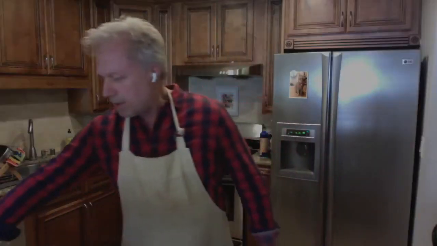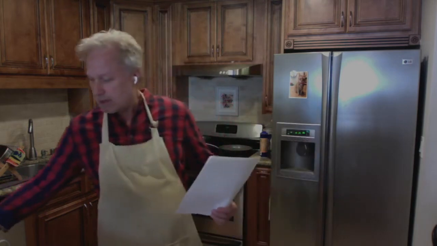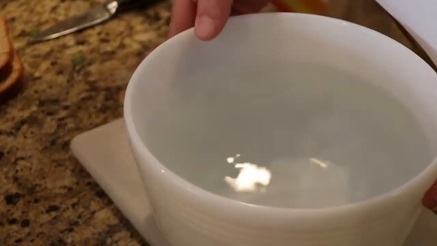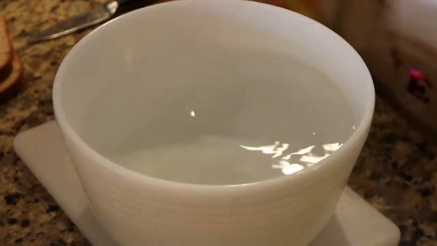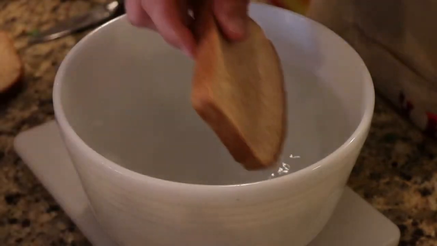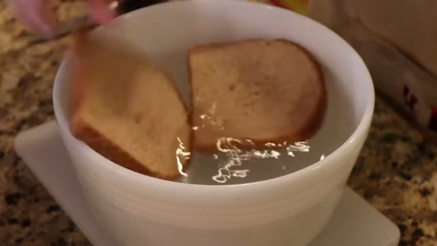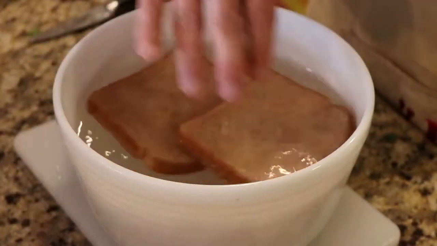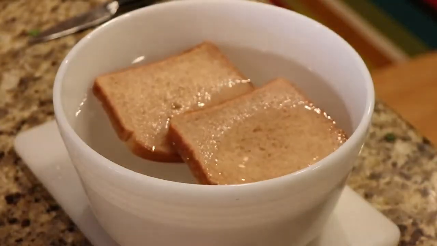Let's talk about what our methodology is going to be here. Okay, step one is we want to take our bread. I'm going to move these green beans aside for a second. We want to take our bread and we want to put it into a bowl of water. Right there, I'm sure you can see that. So we're going to take our 2 pieces of bread and we're literally going to dunk them in the water, and we're going to leave them there until they get very, very soggy. This is going to act as our flour base.